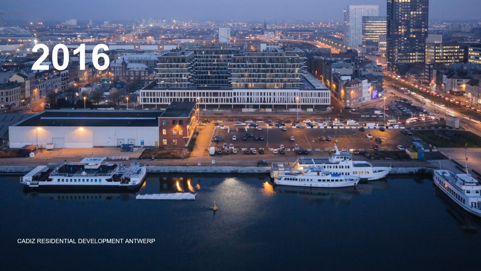This is Cadix project, also in Antwerp. It's a mixed-use project with more than 40,000 square meters, consisting of apartments, service flats, a healthcare center, and shops. It's on a spacious block in the Cadix neighborhood. It's a new urban development in Antwerp.